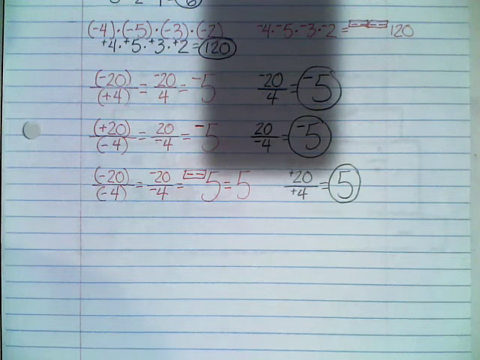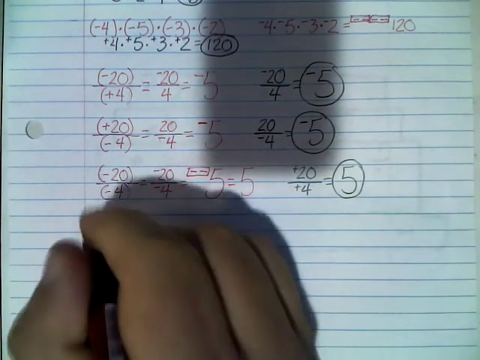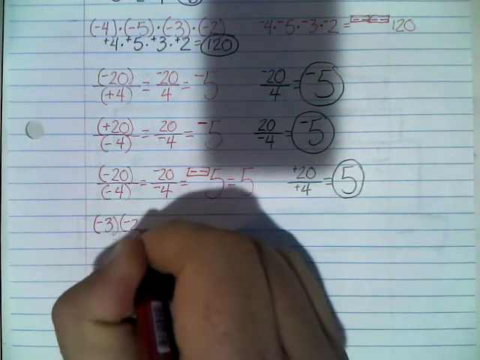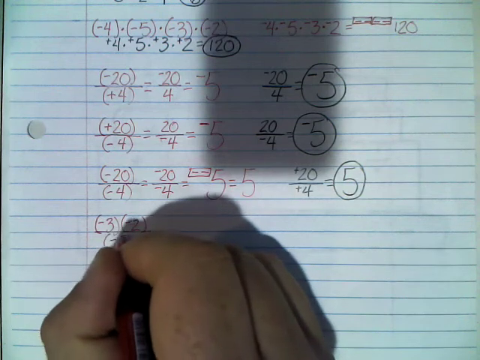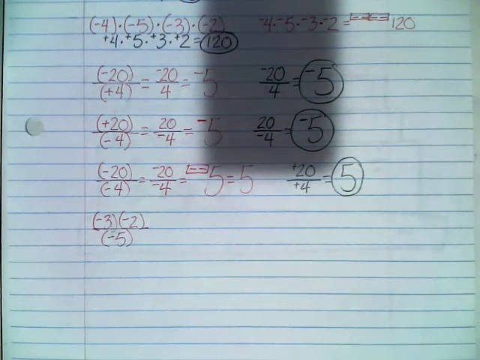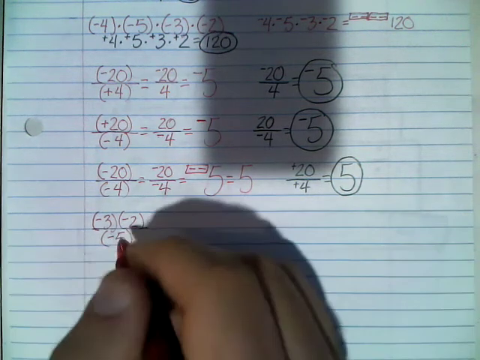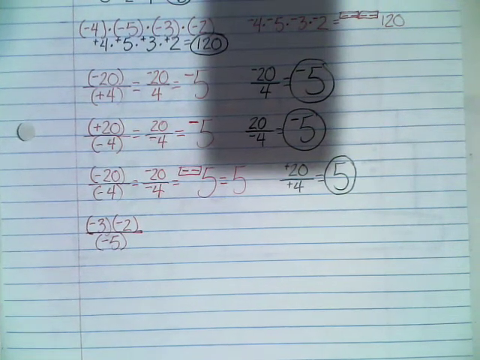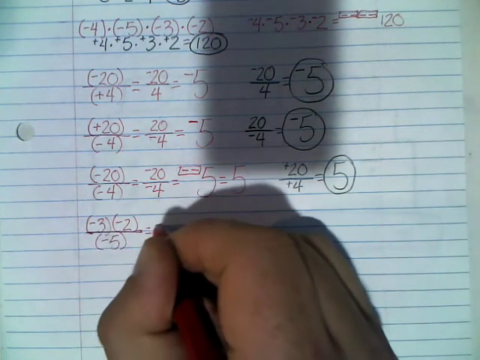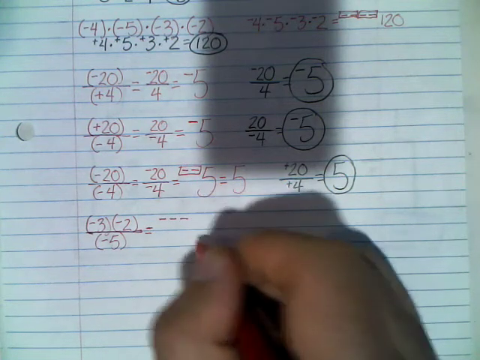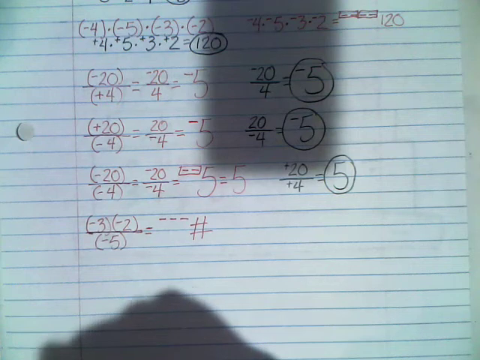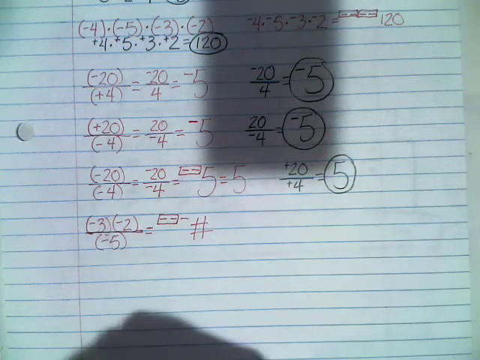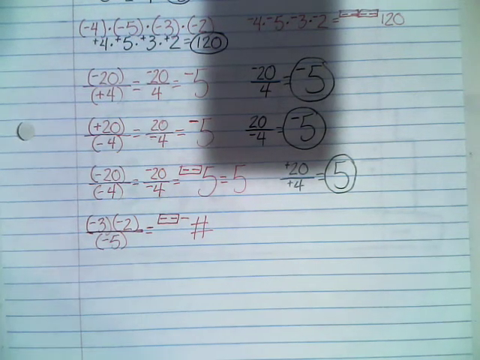So, ladies and gentlemen, let's say the book mixes multiplication and division. Negative 3 times a negative 2 all over a negative 5. So in this case, we've got 1, 2, 3 negatives that tag along. So a negative, negative, negative, and then just for the sake of ease for right now, I'm just going to say number. But anytime we've got two negatives in multiplication and division, they're going to cancel.